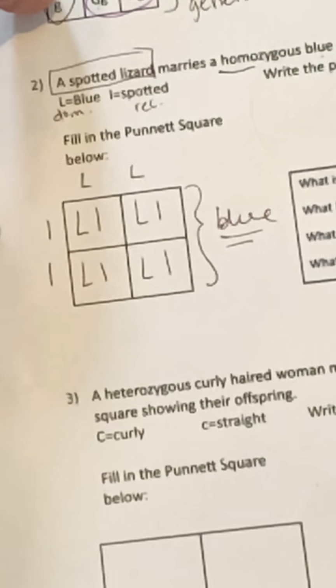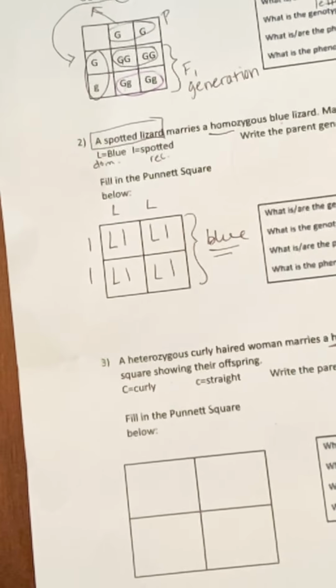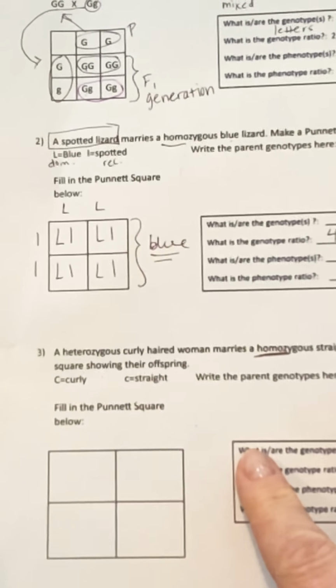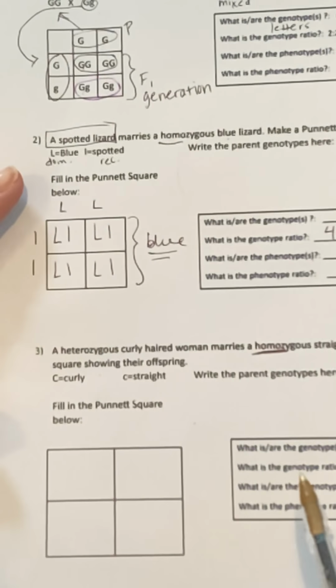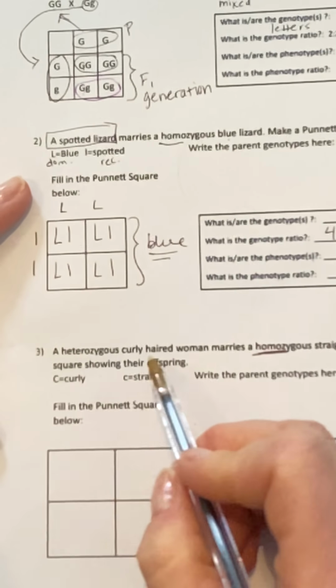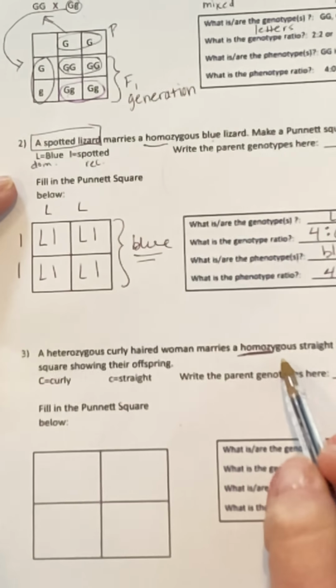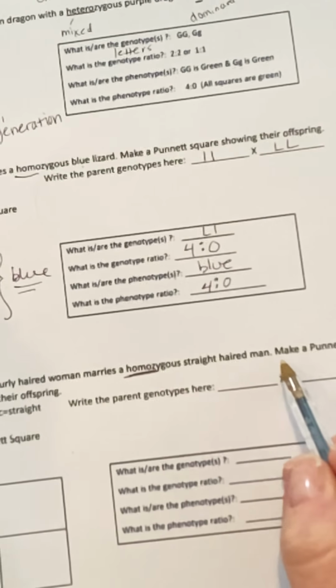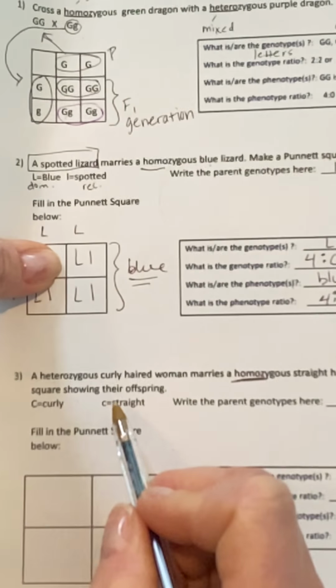All right, moving on to the next one. So this is the one where I had a typo on some of the copies, if you looked at it earlier in the day. A heterozygous curly-haired woman marries a homozygous, it should be homozygous straight-haired man. Make a Punnett square showing their offspring.